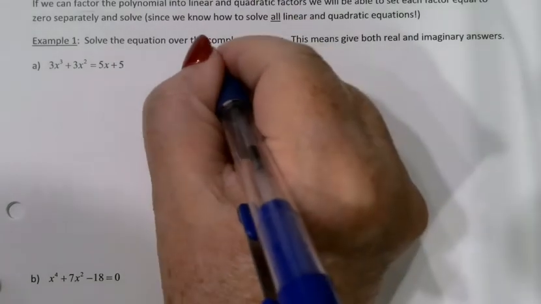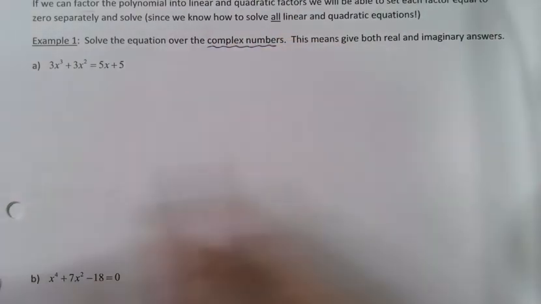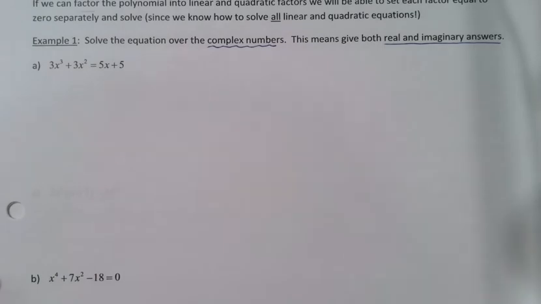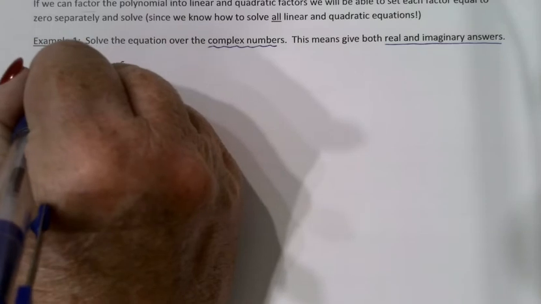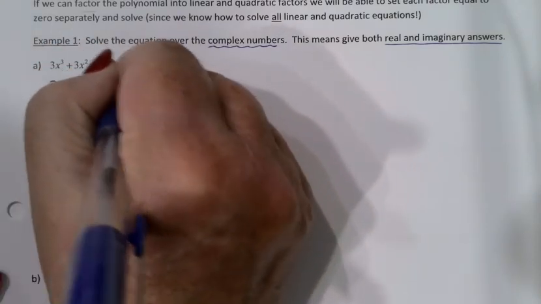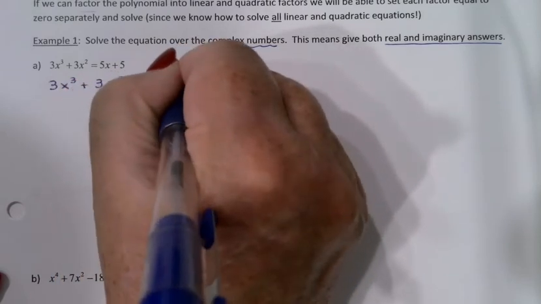All right, so solve the equation over the complex numbers. When I say over the complex numbers, notice that just means both real and imaginary answers. All right, so I have my equation here, and I notice right away it's not yet equal to 0. So let's fix that. I'm going to subtract the 5x and subtract the 5.